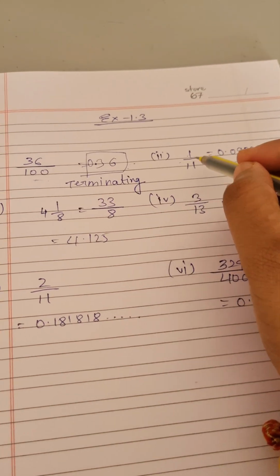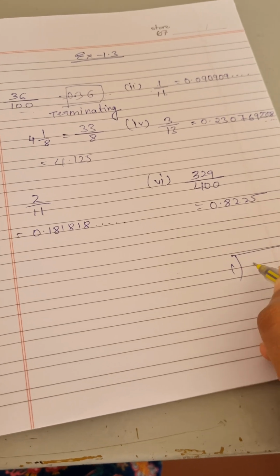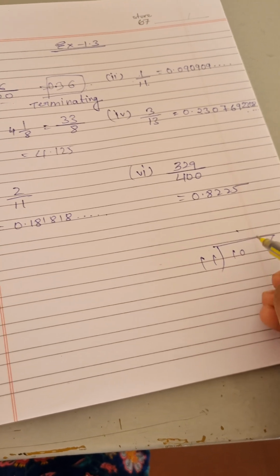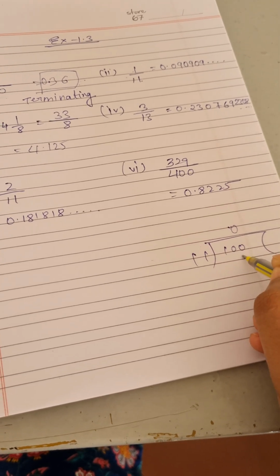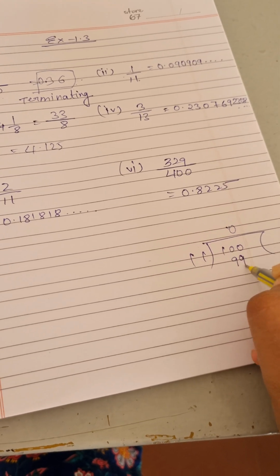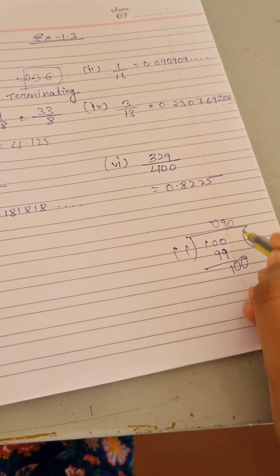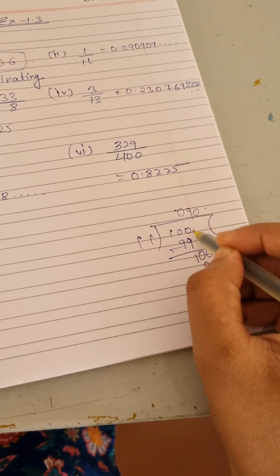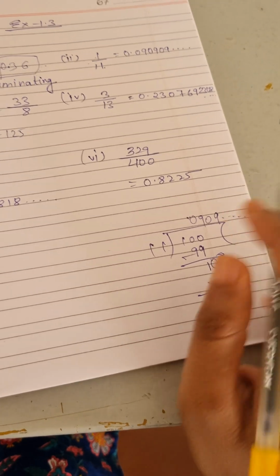Now, if I divide 1 by 11, by division, 1 and a decimal, 0. Then with again 0 I will put, then again 1 0 I can give for free. Like that, 99 in 9 times we will get, and the same process will repeat. Again 1 0, and then the same process will be repeating, right? So this process is continuous.